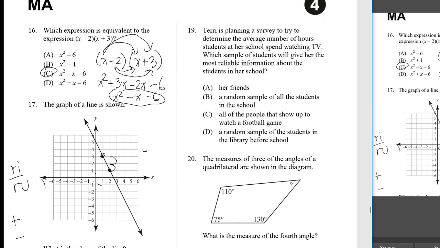She's planning a survey to determine the average number of hours at her school watching TV. Which sample will give her the most reliable information about students in her school?